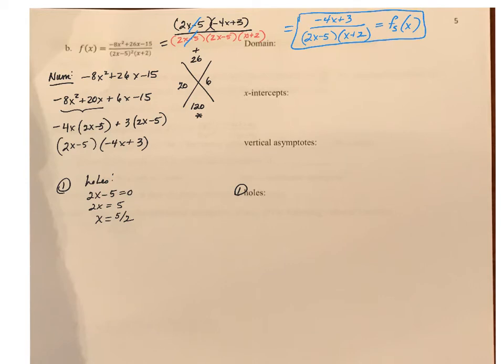Okay, so now for my hole, to find the y value, using that simplified version, I'm going to substitute in 5 halves. Let me switch back to black. And so that'll be negative 4 times 5 halves plus 3 in the numerator, divided by 2 times 5 halves minus 5, times 5 halves plus 2 in the denominator.